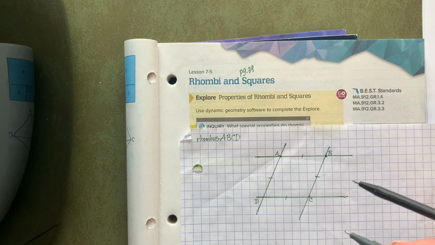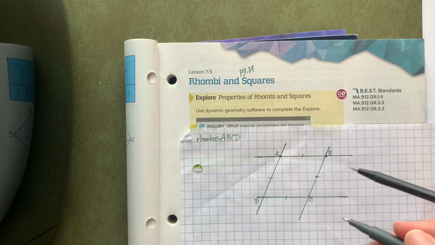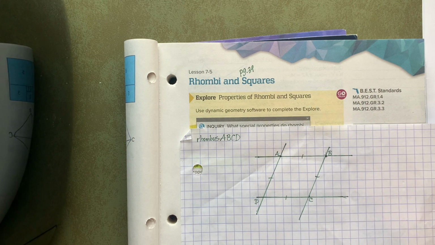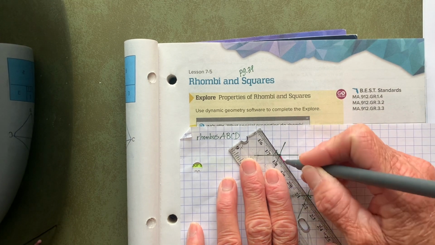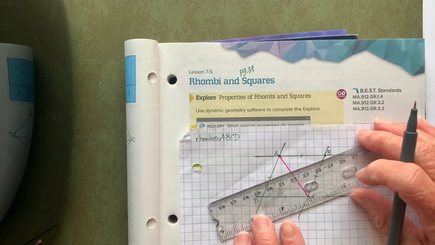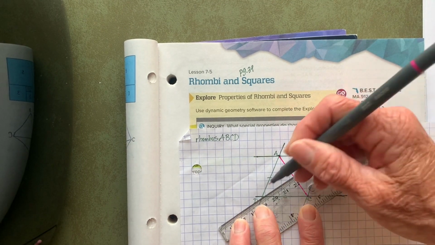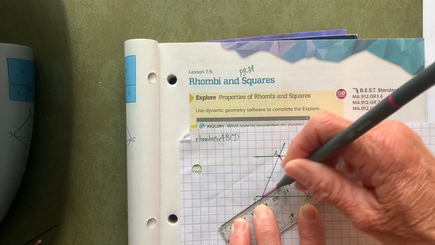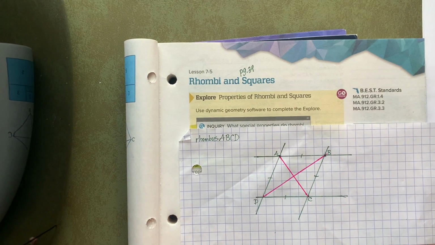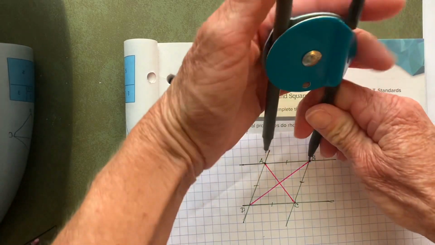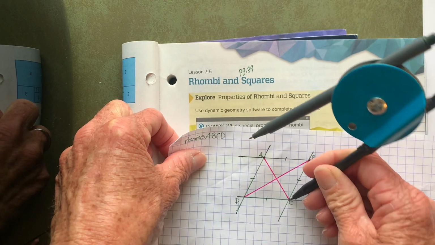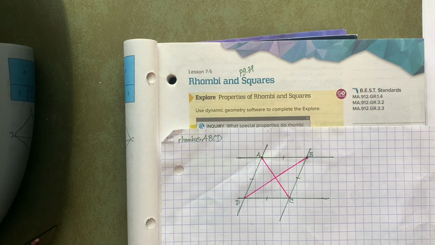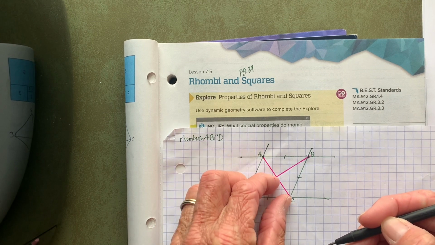So what we want to explore are other features of the rhombus. So I'm going to go ahead and draw the two diagonals here, and let's see what we observe about the diagonals of a rhombus. So AC and DB. Remember, in the rectangle, the diagonals were congruent to one another. They had the same exact length. Well, I think it's clear to see that diagonal DB is quite a bit longer than AC, so they're not congruent. Now, in any parallelogram, they bisect one another.